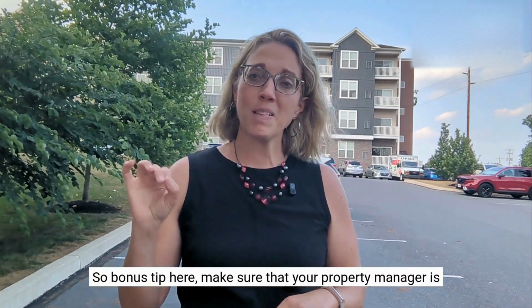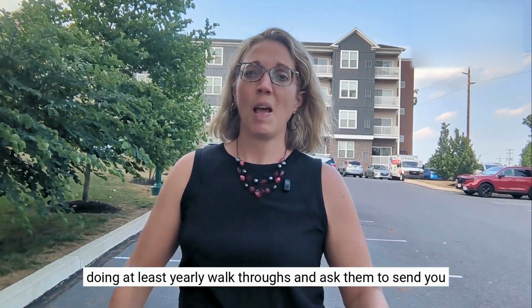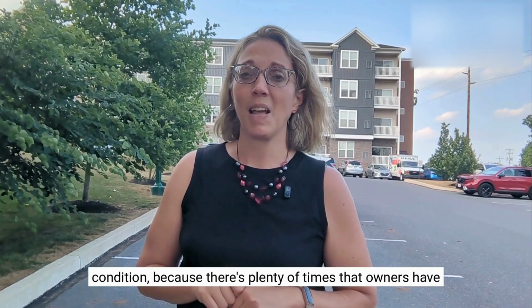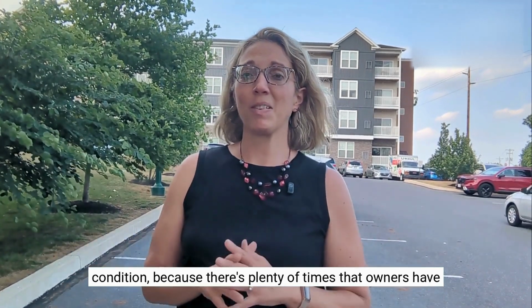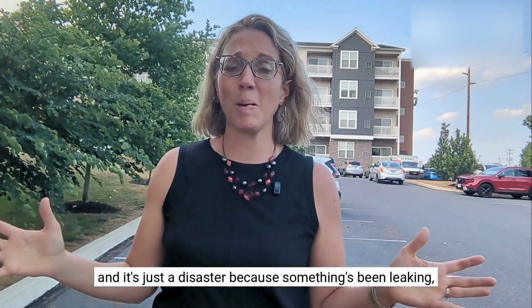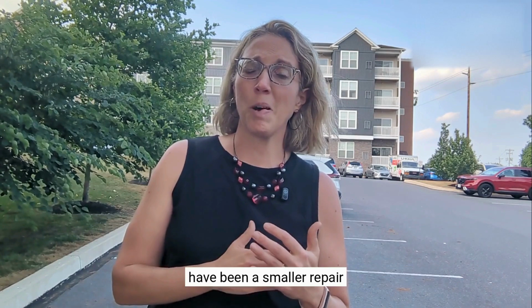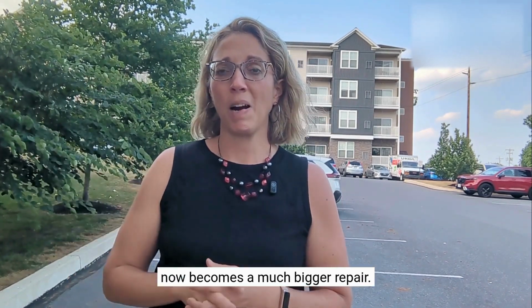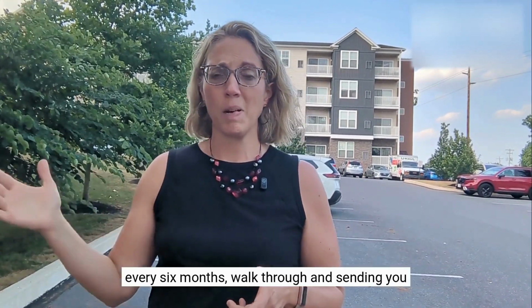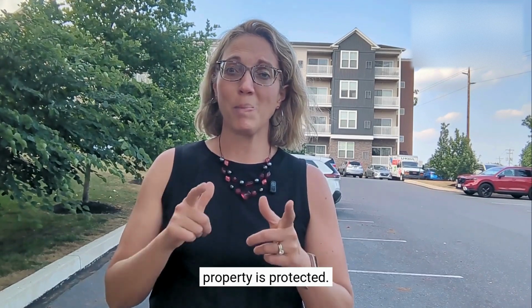So, bonus tip here: make sure that your property manager is doing at least yearly walkthroughs, and ask them to send you photos of those walkthroughs so you can monitor the condition. There are plenty of times that owners have been surprised that after 3 years the tenant moves out and it's just a disaster, because something's been leaking, now it's growing mold, and something that could have been a smaller repair now becomes a much bigger repair. So make sure that the managers do at least a yearly, if not every 6 months, walkthrough, and send you documentation so that you can make sure the value of your property is protected.